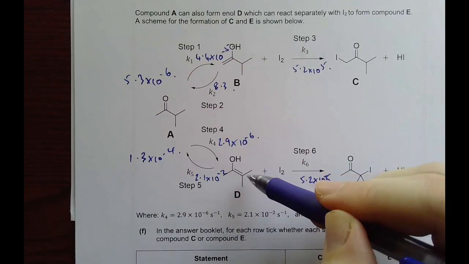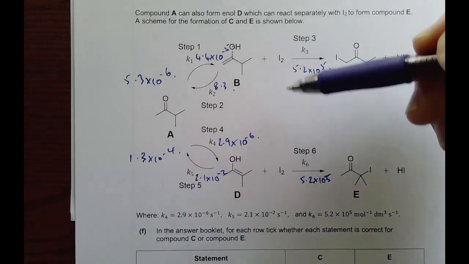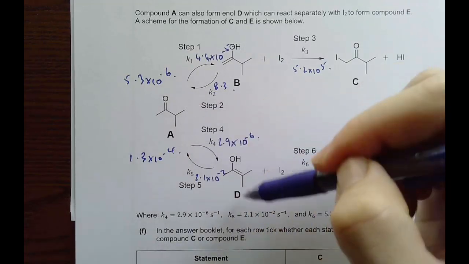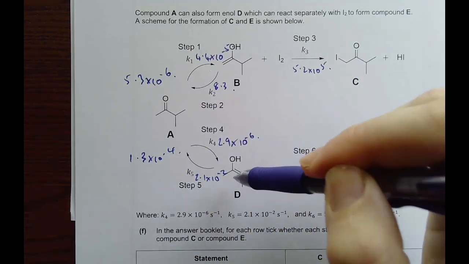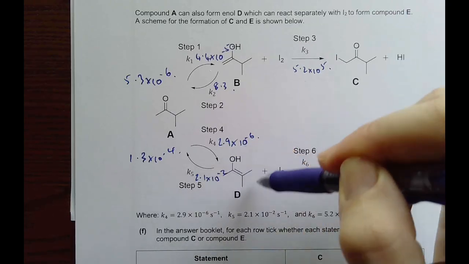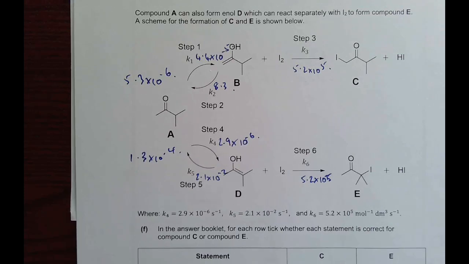Because remember, when there's not much iodine, this isn't reacting straight away, which allows the equilibrium time to establish. So if I've got low iodine concentrations, this equilibrium is able to establish, this equilibrium is able to establish, but once they're established, the equilibrium constant for this one is larger, so I'll have more of this. So this is more likely to react with my iodine.